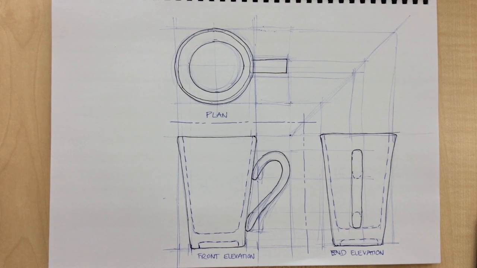So I'm hoping that that little introduction to an orthographic projection helps you to express and draw 2D viewpoints of a 3D form to help show its complexity and its detail.